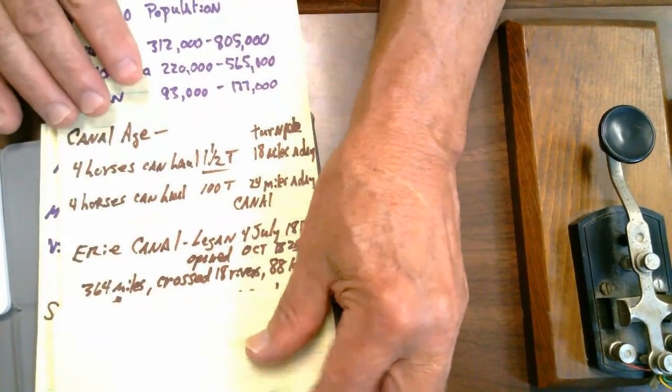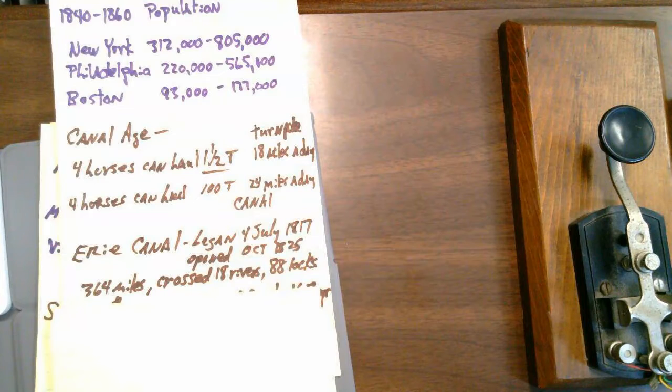Now, one of our best was a canal which is called the Erie Canal. And again, you'll need to use your textbook to identify where this is. It will run from Lake Erie all the way down to Albany, or roughly where Albany, New York is. That's where the Hudson River is located. The construction on this canal began on the 4th of July. Everything happens on the 4th of July. In 1817, and we would open up the Erie Canal in October 1825.